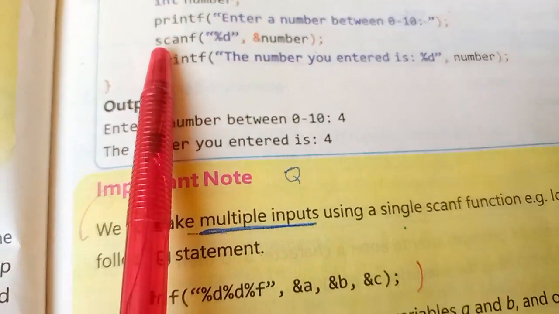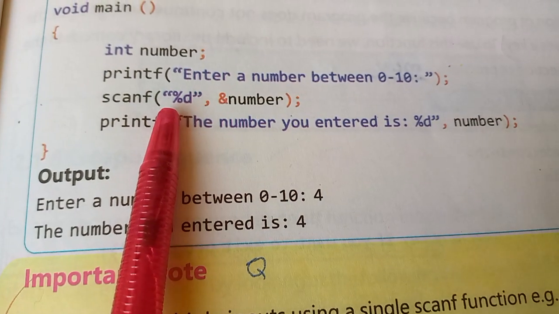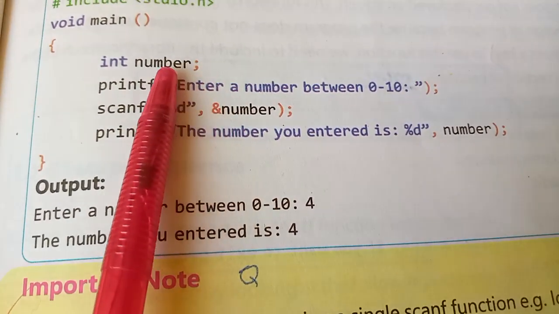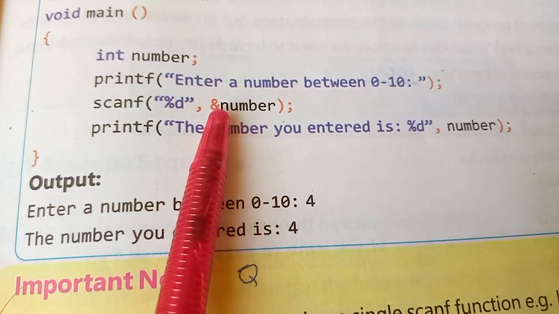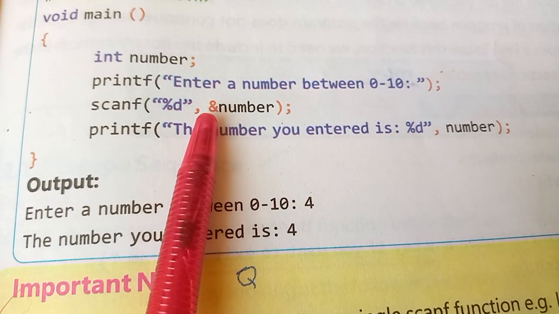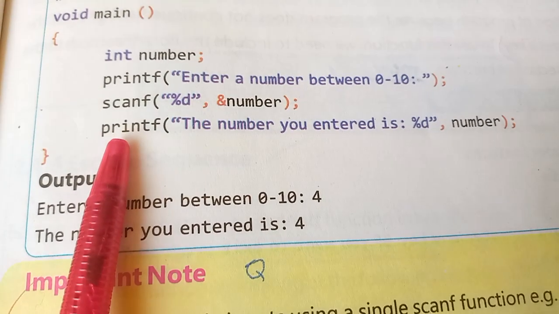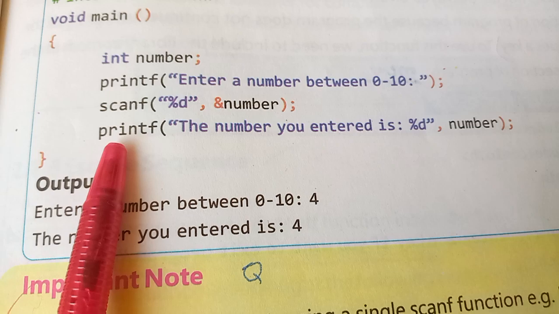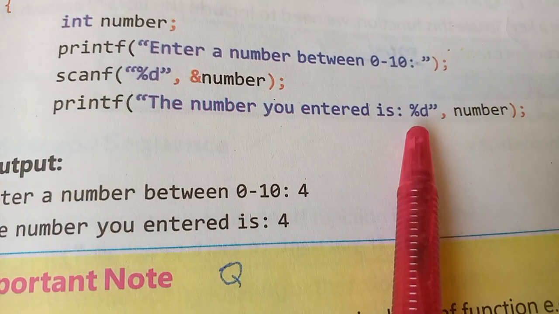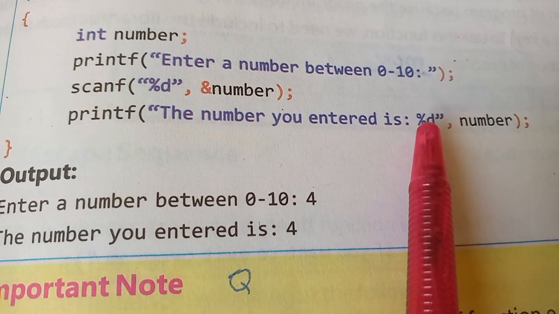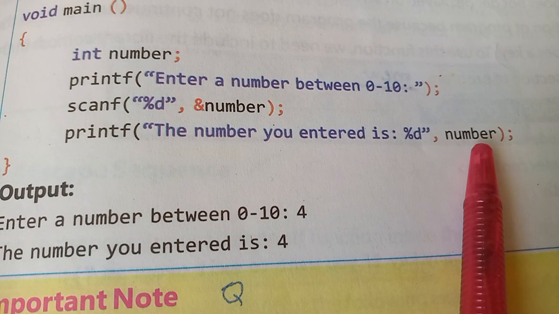The scanf function is used to take input from the user during the execution of the program. Here we use the format specifier percentage %d, and after this we use a variable which we have declared. And before this we also use an address operator. The user enters a value. After that we want to print the value that is entered by the user. Printf, the number you entered is colon percentage %d. Here this format specifier will be replaced by the value of this variable, which is number.